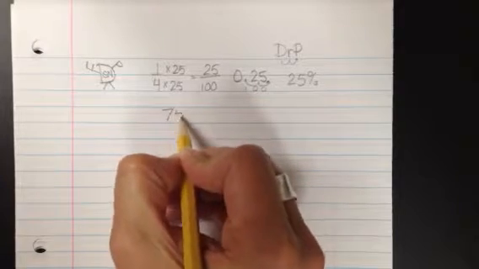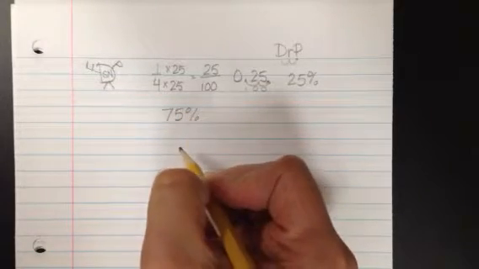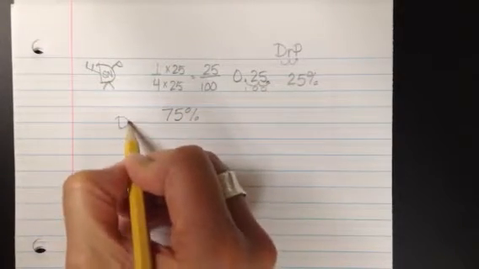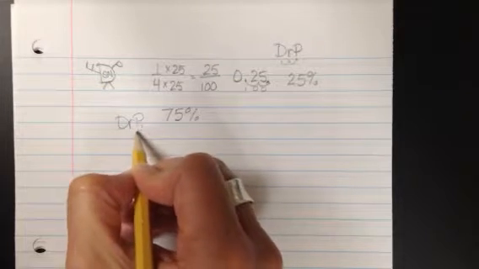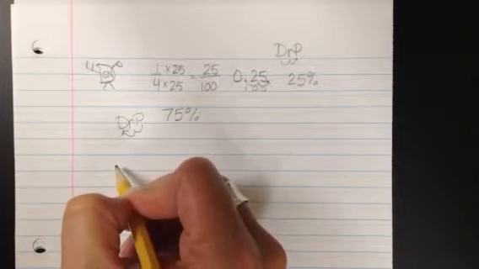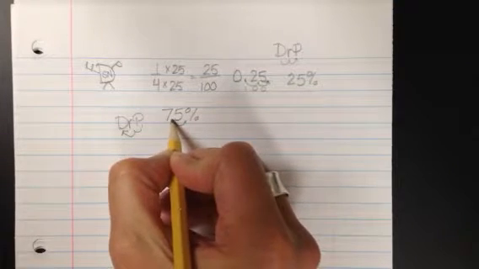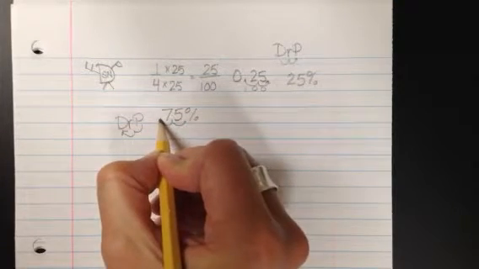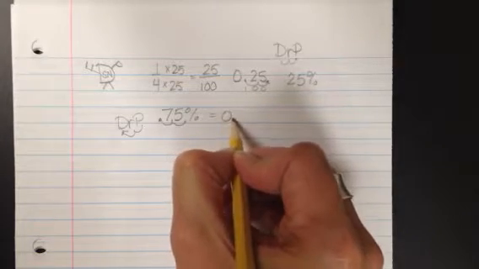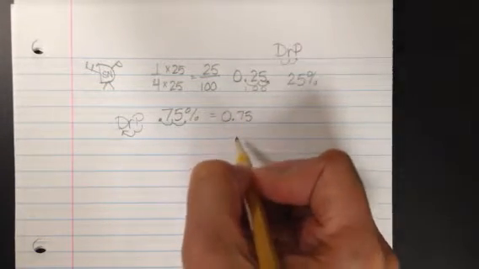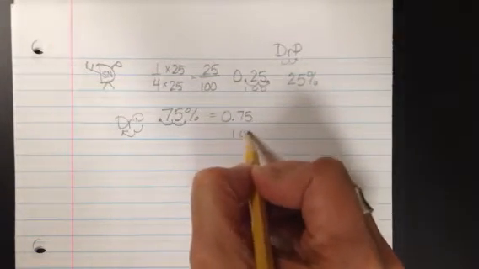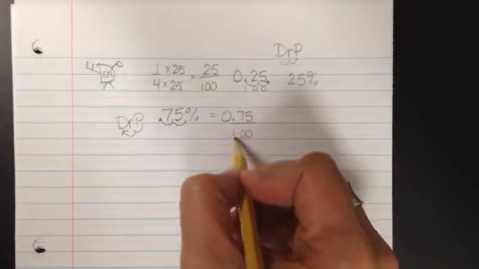It can work backwards as well, like 75%. Dr. Pepper reminds us, if we're going from percent to decimal, to move the decimal point 2 places to the left. 2 places to the left would be the new place here, which would be 0.75. Then I can change that to a fraction by putting the 1 underneath the decimal.